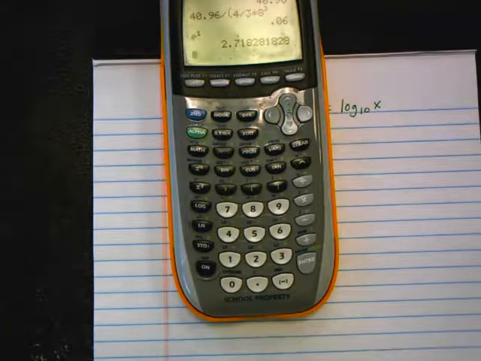E is about 2.718281828, and it looks like, looking at the calculator, that has a pattern and it repeats, but it doesn't. If I could do more decimal places on my calculator, you would see that it doesn't repeat. So e is a number like pi. E is irrational. It's a decimal that goes on and on forever. It doesn't repeat. It doesn't terminate.